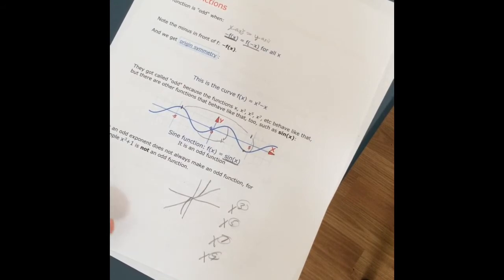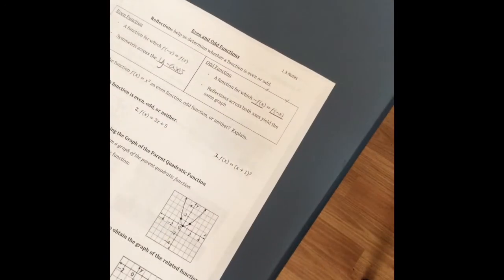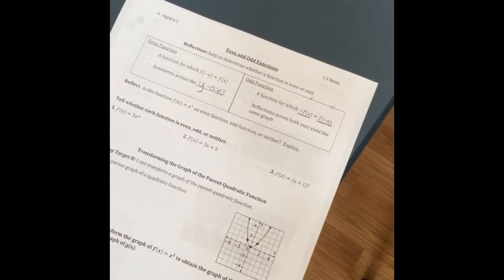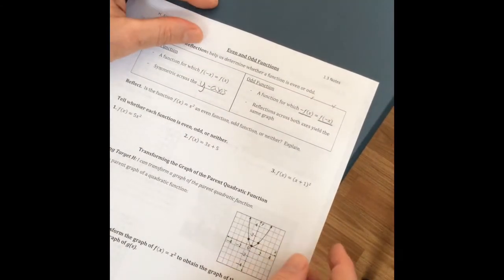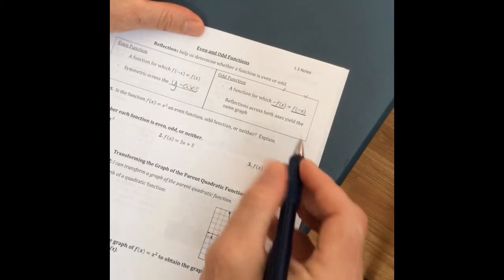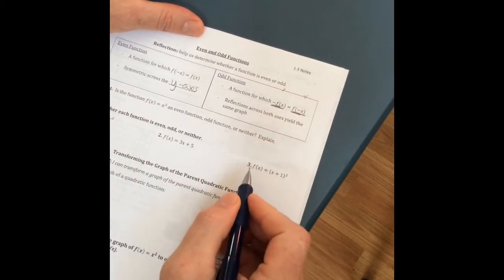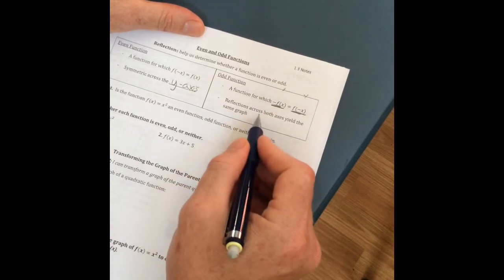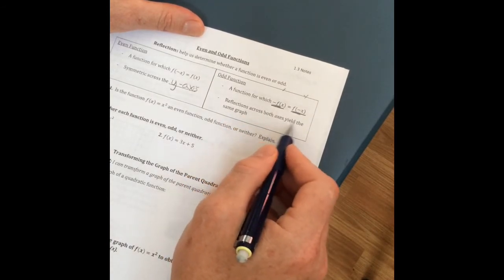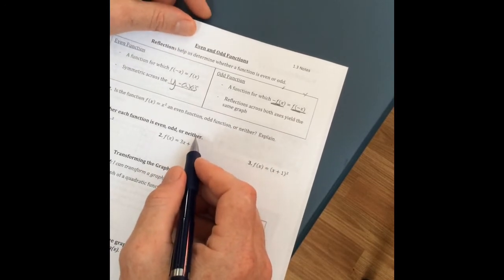So it happens in other situations other than just odd functions. All right. So there's a brief. Your notes are over here, right here. These are the notes given to you. Much shorter than what I just put down there. All right. An odd function, here it is. It's when the reflection over the x is equal to the reflection over the y. Or you could say a reflection across both axes yields the same graph. All right. Even function is just a reflection over the y-axis.